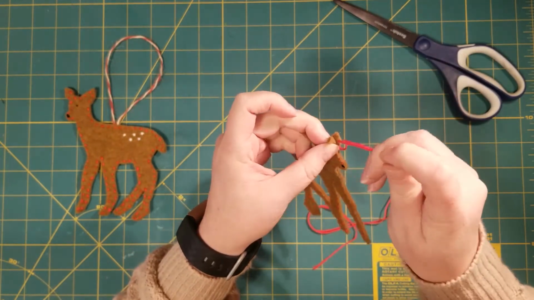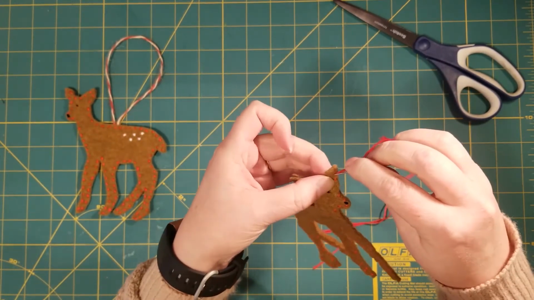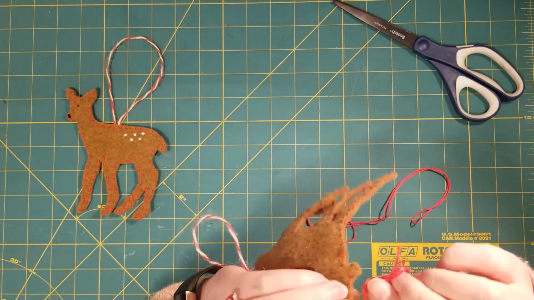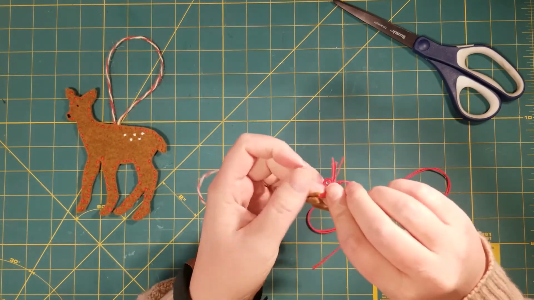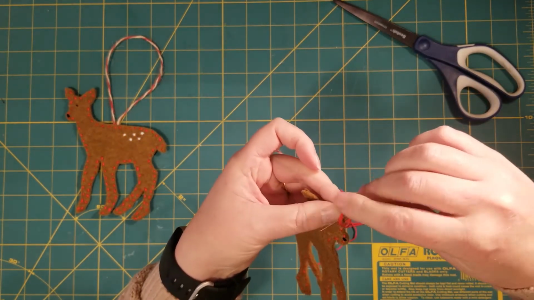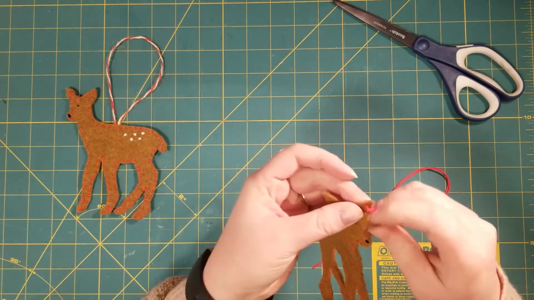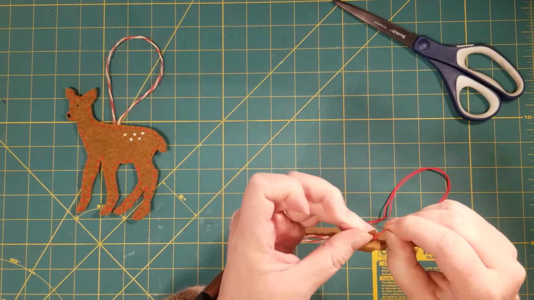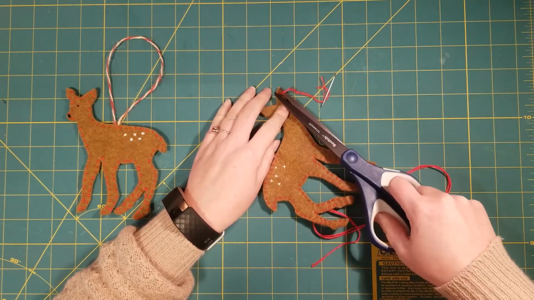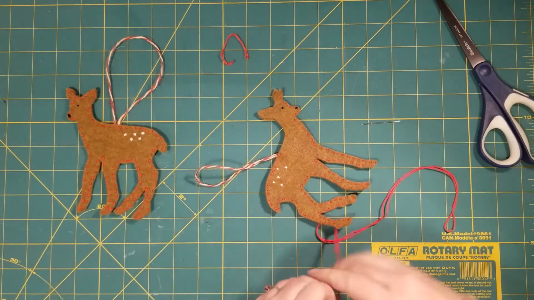So I'm just going to poke that halfway through between both of the ears, and I'm just going to do a little knot, kind of like we had done before, so that it doesn't pop out at all. Make sure I'm not going through the whole way, and knot my thread. Okay, I'm going to pull that tight and just trim it off. And now I'm going to take that thread off, and I'm going to add more.